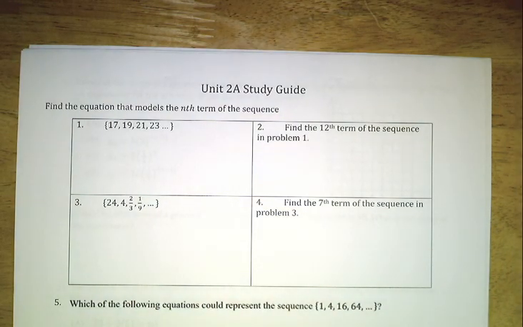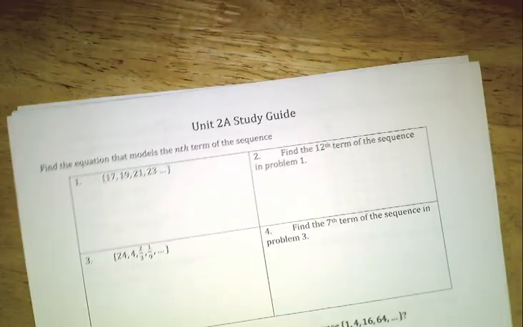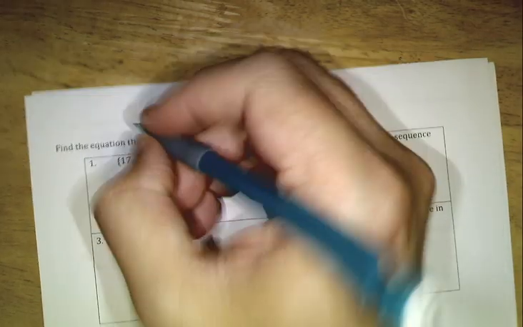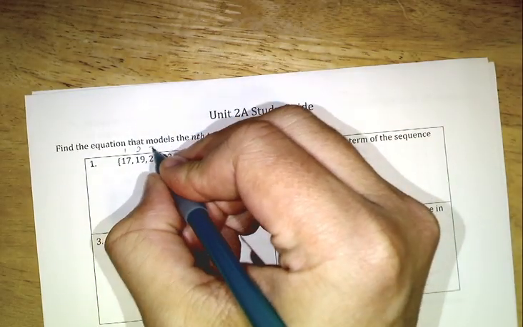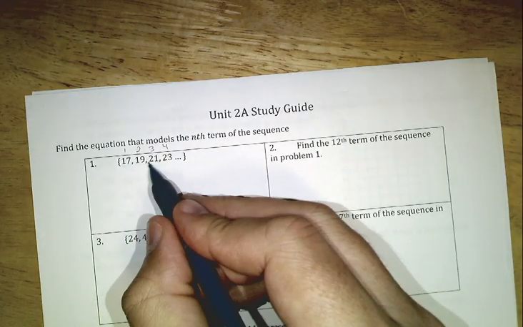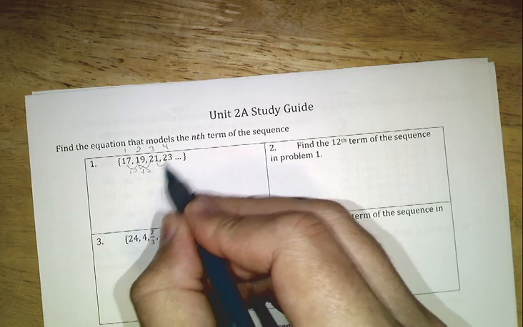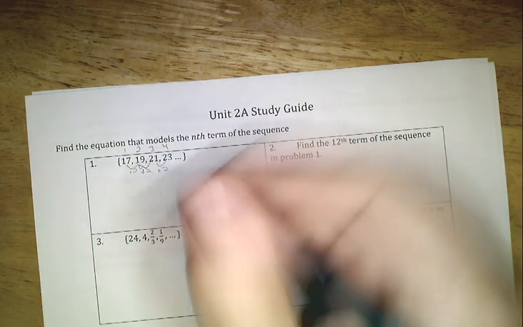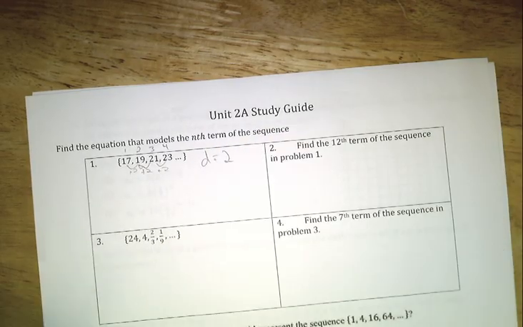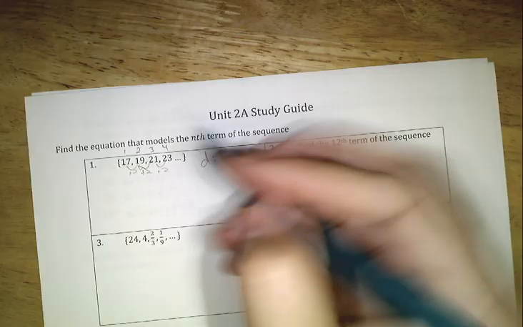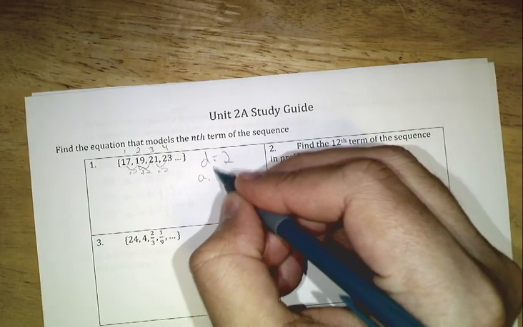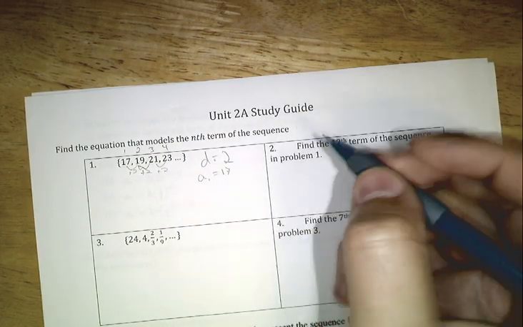Okay, so here, find the equation that models the nth term of the sequence. Now these equations, there are an infinite number of them. What is important is that we know that we have the first term, second term, third term, fourth term, and we can quickly see that this is an arithmetic sequence as it is plus 2, plus 2, and plus 2. So I know my common difference is 2. And then I have a starting point, which will be a sub 1 is equal to 17. So we'll use these two parts to make our equation.